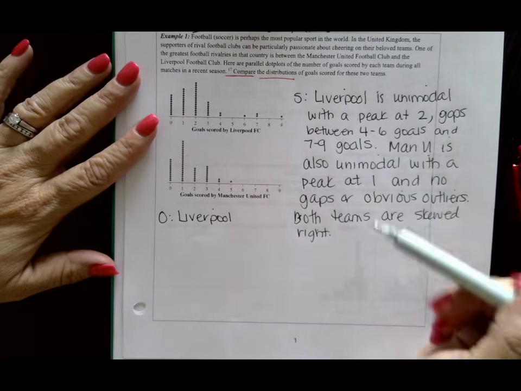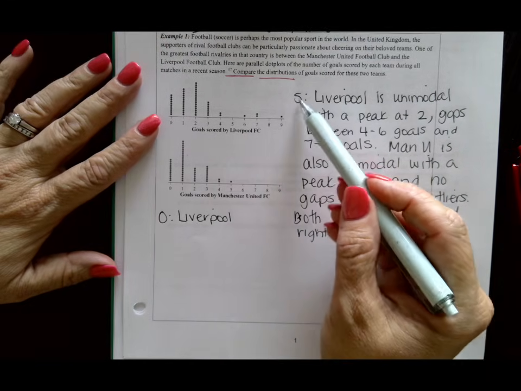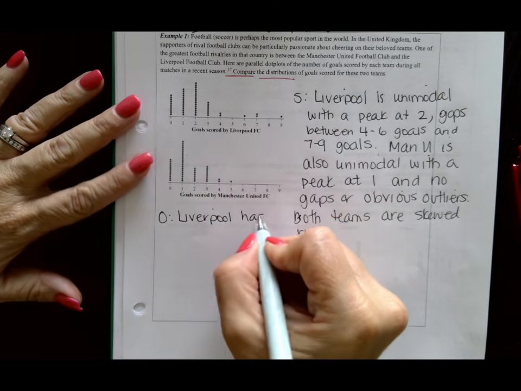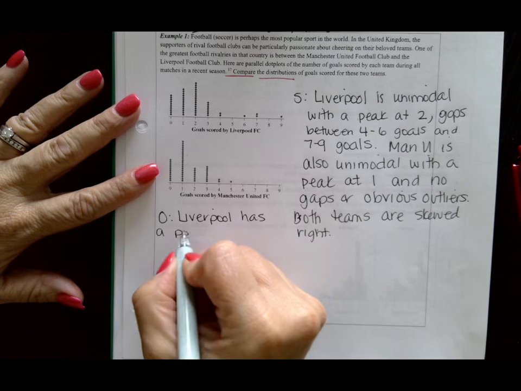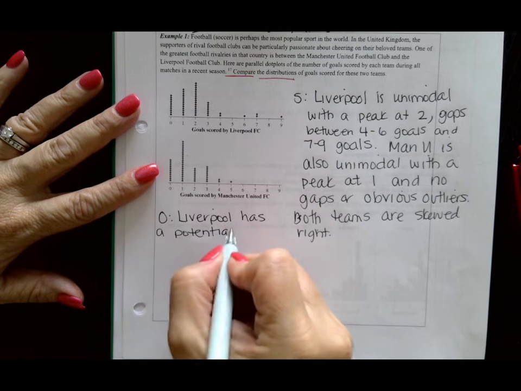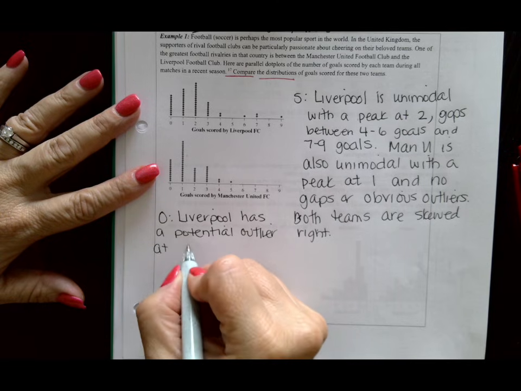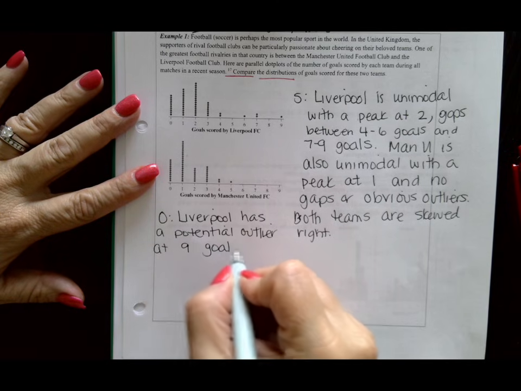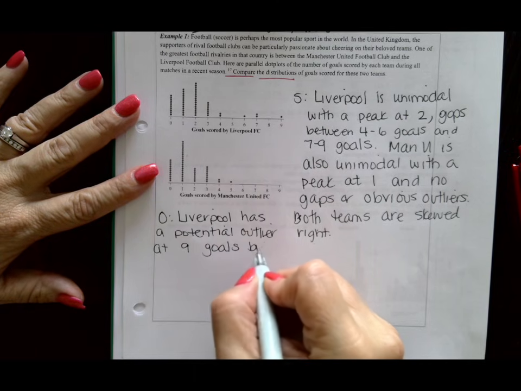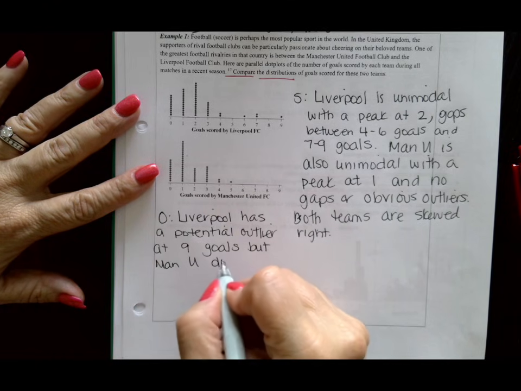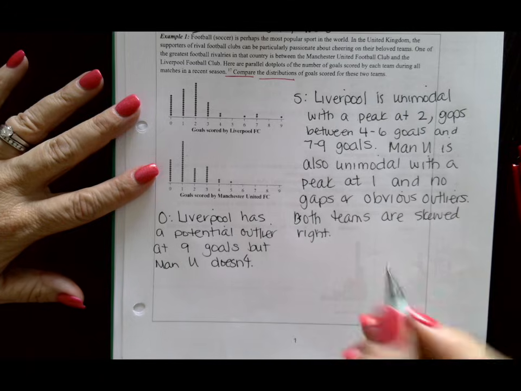You don't even need to write the S or the O. So I would say here, Liverpool has a potential outlier at 9 goals. But Man U doesn't, which I've already said.